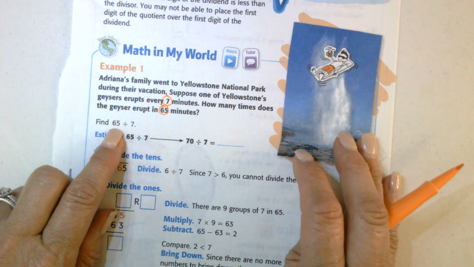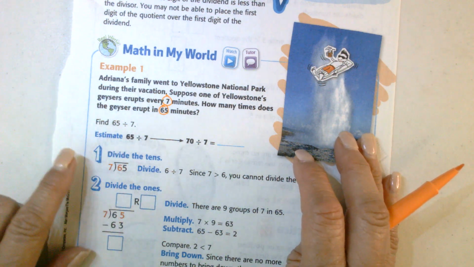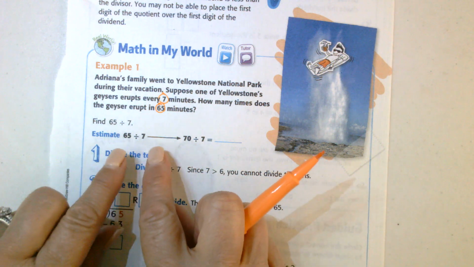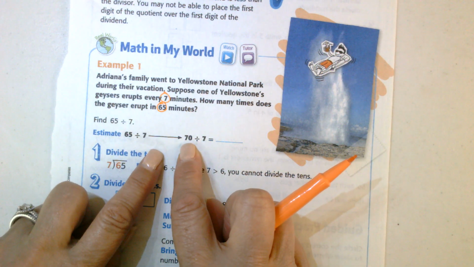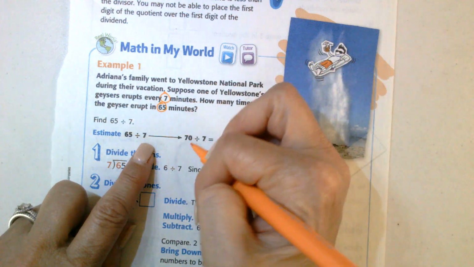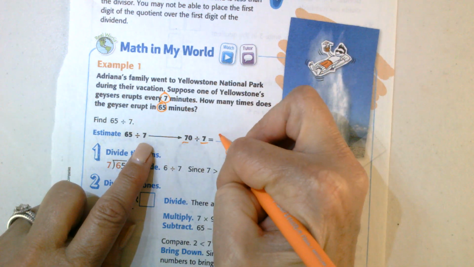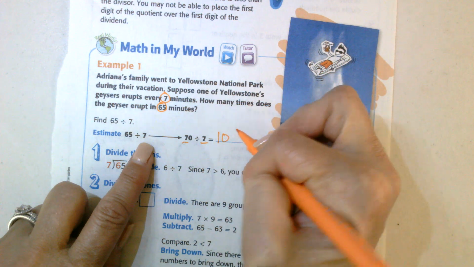My equation is 65 divided by 7. So I'm going to make an estimate. 65 can round to about 70. And if I divide 70 by 7, I can do that pretty easy. That's going to be 10 because 7 times 10 is 70. Okay, so we're going to start by dividing the tens.